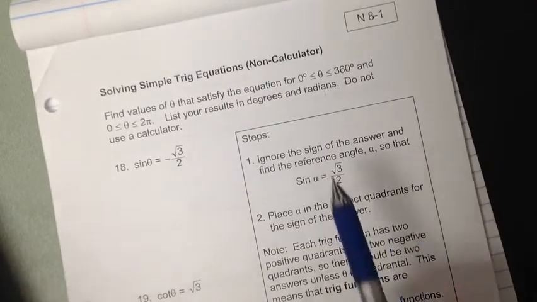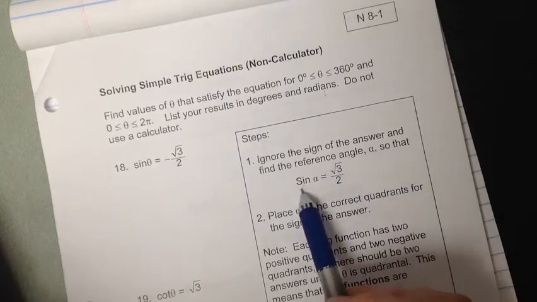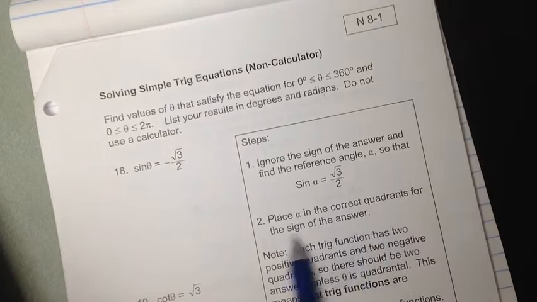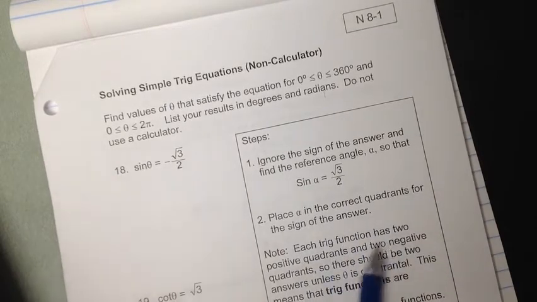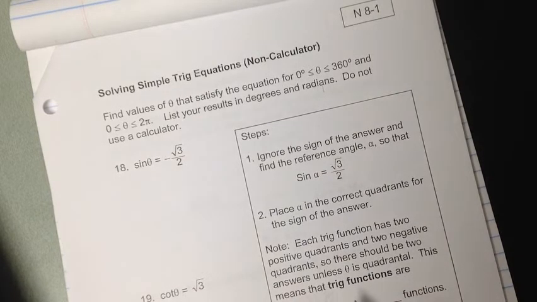So here's the steps. We're going to ignore the sign of the answer and find the reference angle alpha so that, for example, in this first one, sine alpha equals root 3 over 2. Place alpha in the correct quadrants for the sign. Note each trig function has 2 positive quadrants, 2 negative quadrants, so there should be 2 answers unless theta is quadrantal.